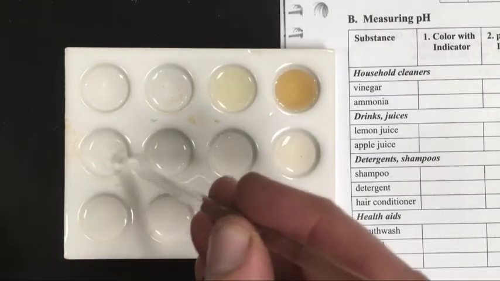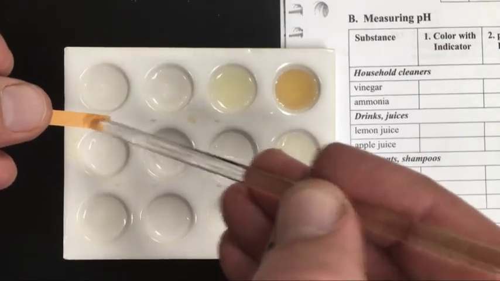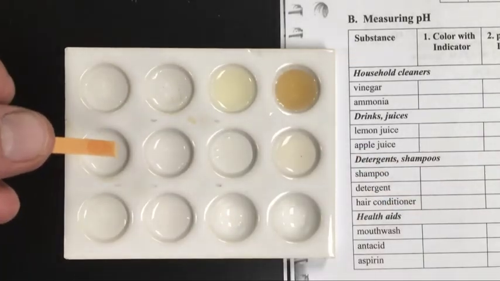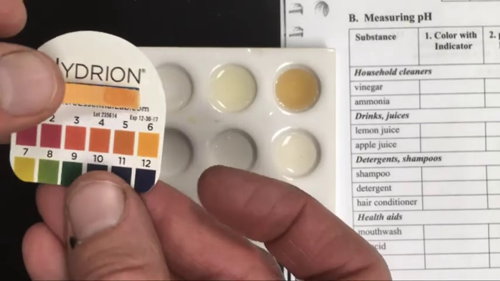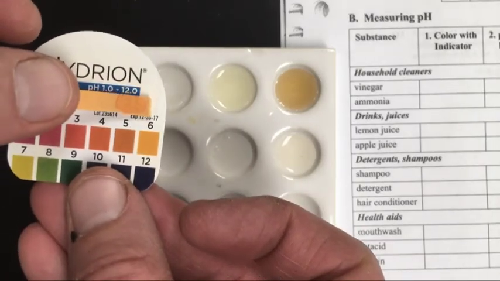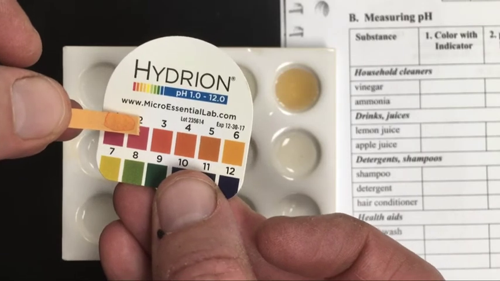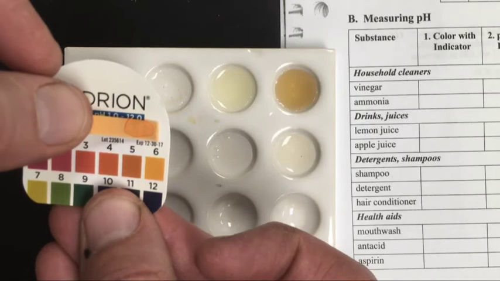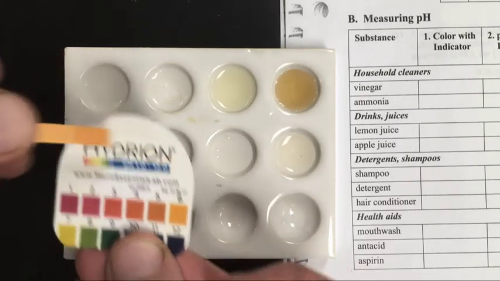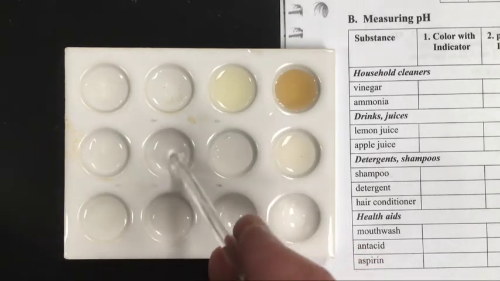Next one is the shampoo. Actually, that's the one I should have said had a very slight change. We look at that one. It doesn't quite have the yellow coloration of the 7, so I'll let you judge that one. This is the detergent.